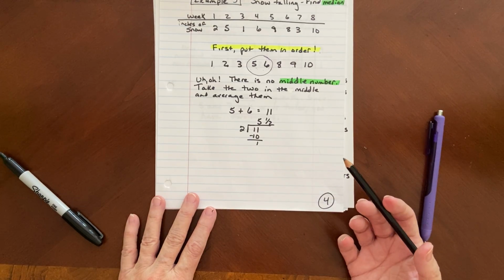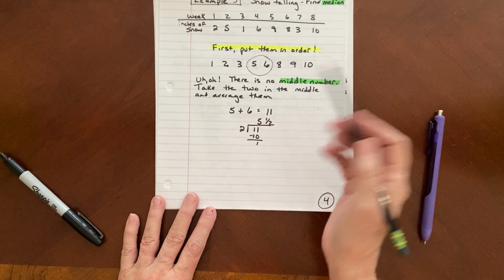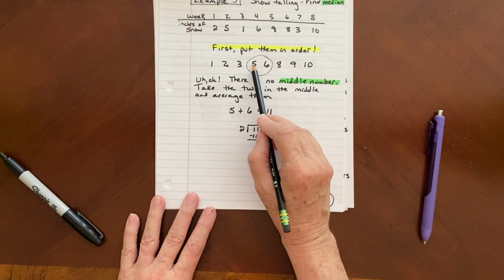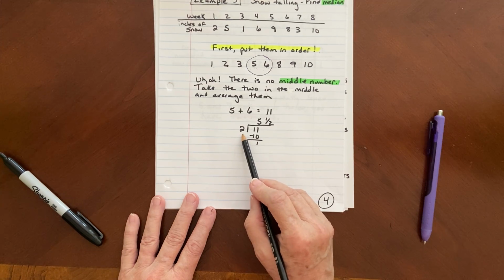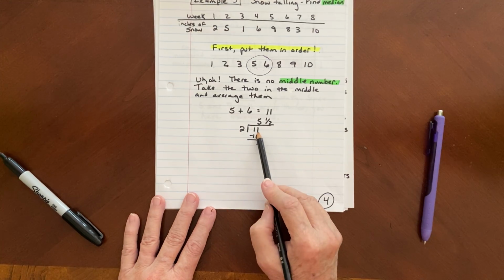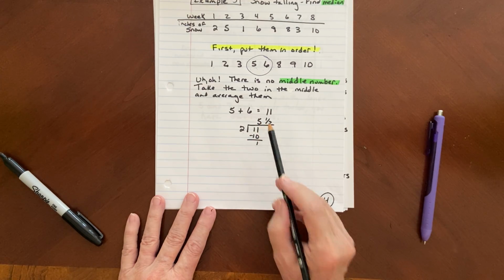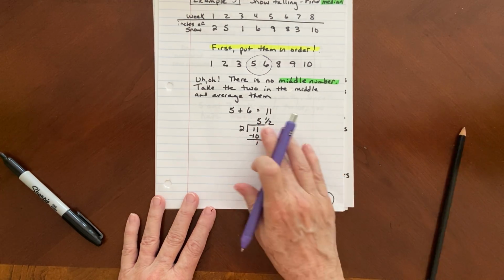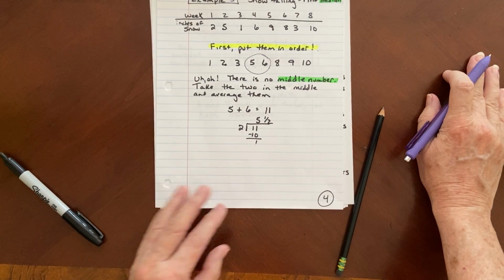It'd be 5.5, right? Well, what if this was like 27 and 32? Can I just add those up? So 5 plus 6 is 11, and then divide by 2 in order to find the number in the middle. 2 goes into 11 5 times, with a half remainder. So 5.5 is my median in this case, the number in the middle.